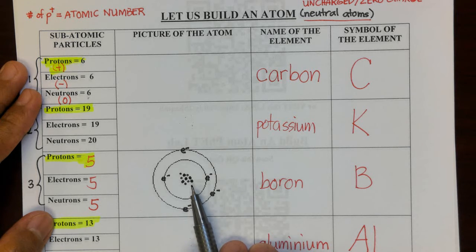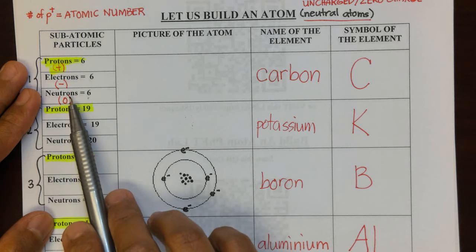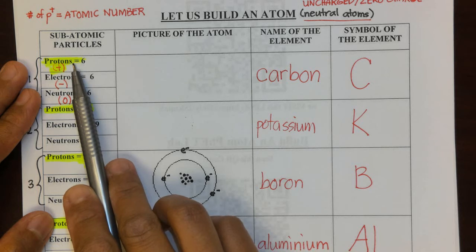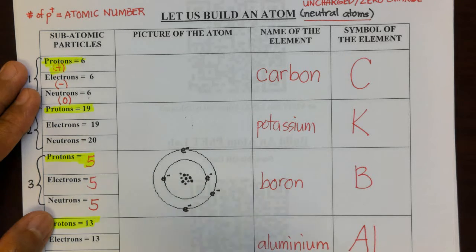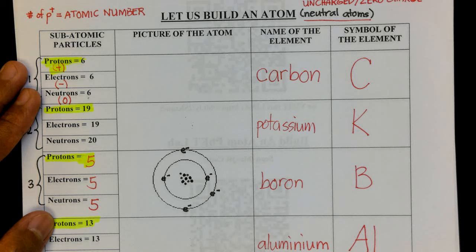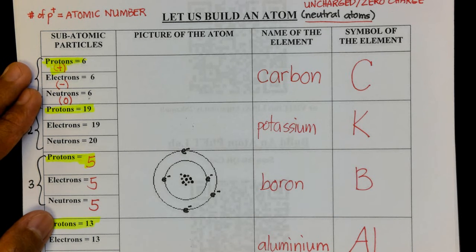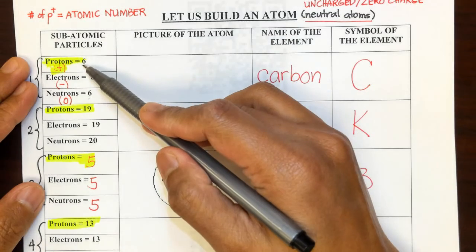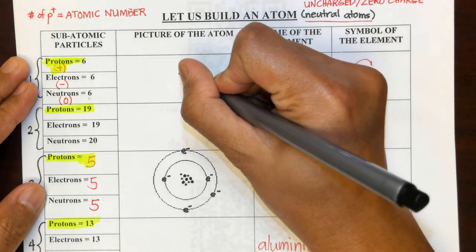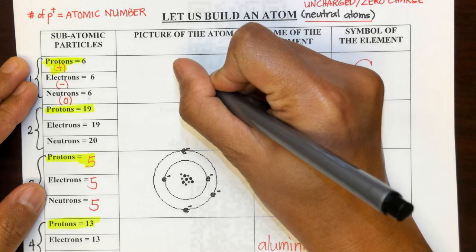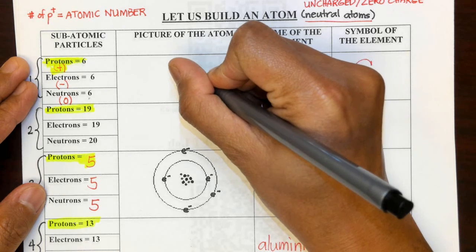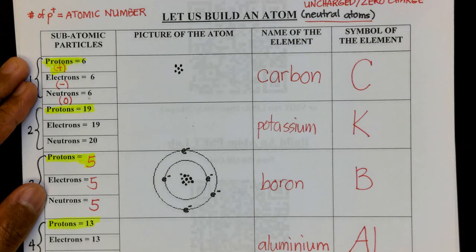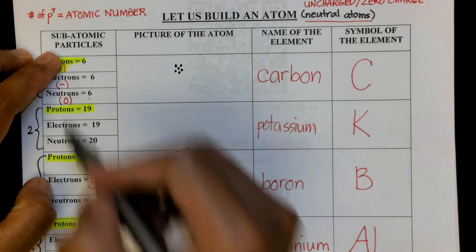So let us start first by drawing our nucleus, the one in the middle. Our nucleus, you know that it contains neutrons and protons. So when we're drawing these two, can you please use different colors of pen to make sure that you distinguish between them, okay? As for me, I will use a black pen for my protons, and it says 6. So I have to draw 6 dots for my protons. So that's 6 dots. So protons is 6. I check that.